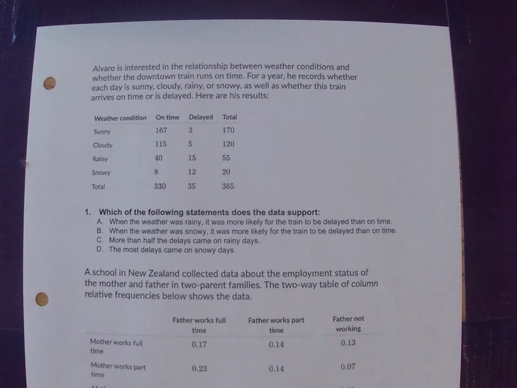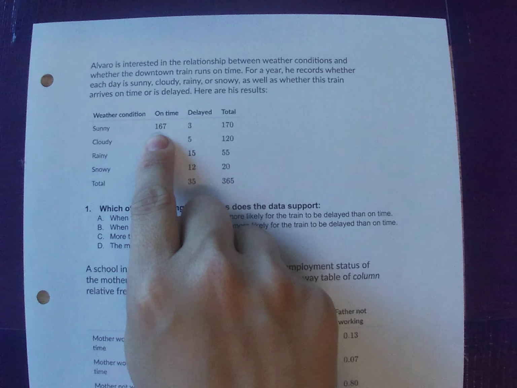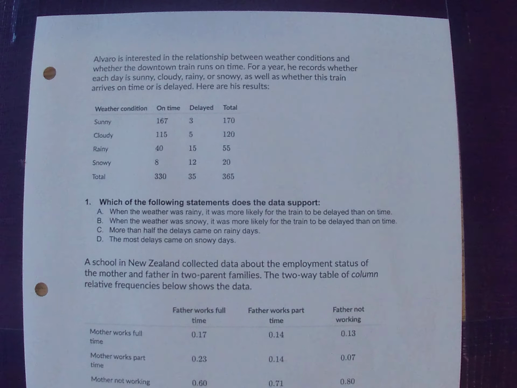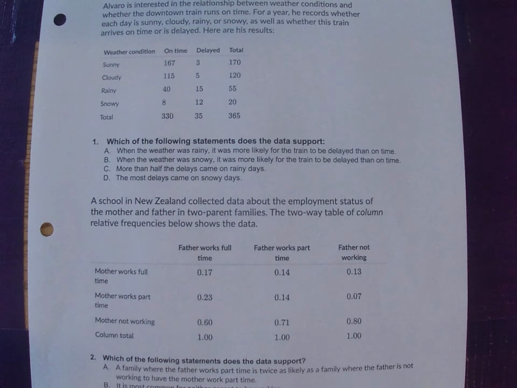So he's deciding, does the weather affect the train running on time? For a year, he records whether each day is sunny, cloudy, rainy, or snowy, as well as whether this train arrives on time or is delayed. Okay, so on sunny days, 167 times it was on time, 3 times it was delayed. We want to look at this and decide which statements it supports.